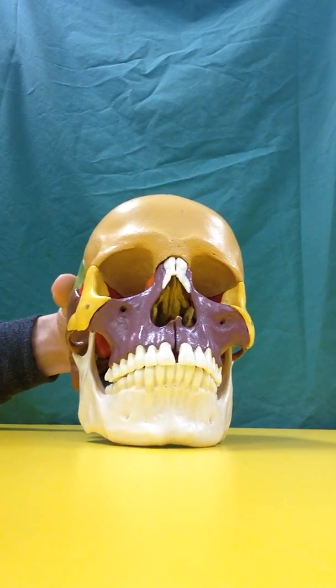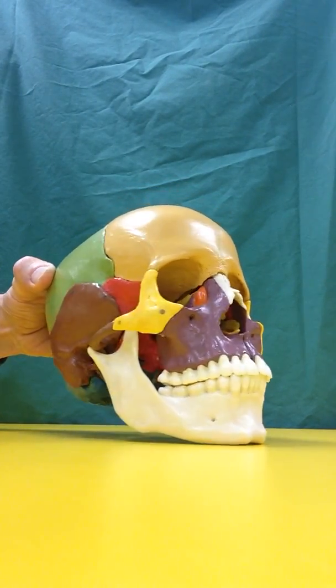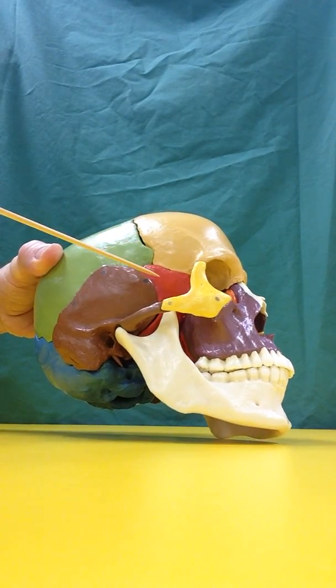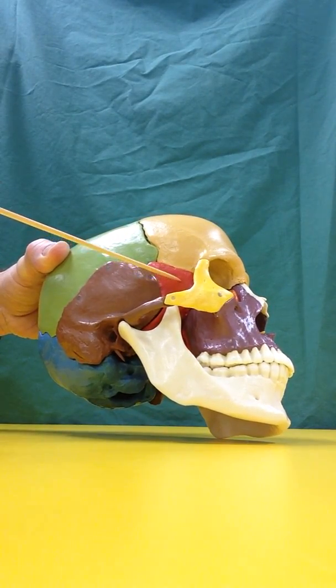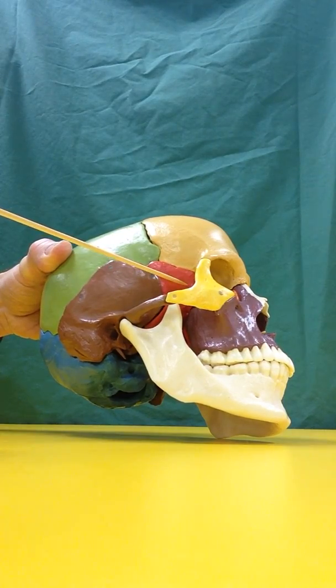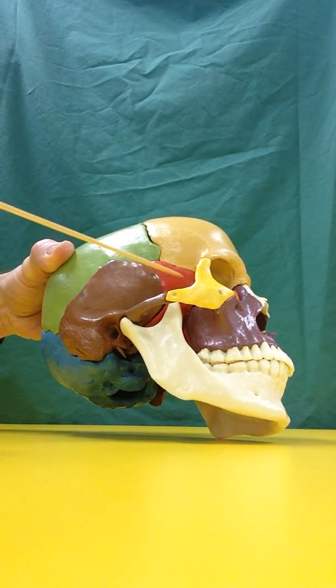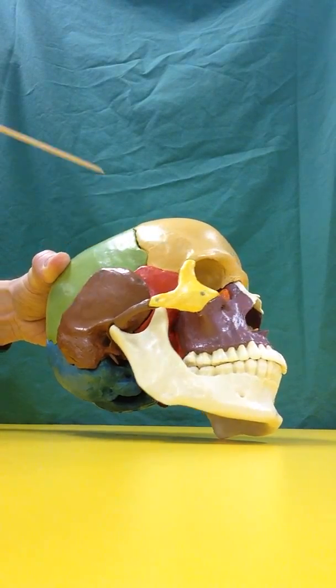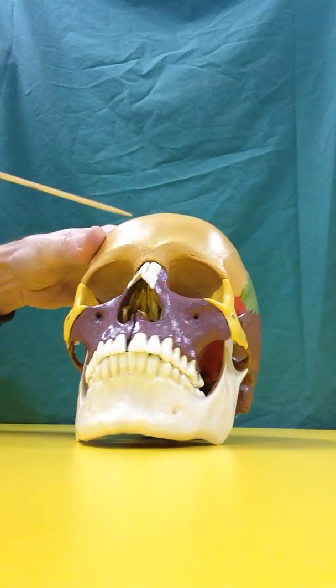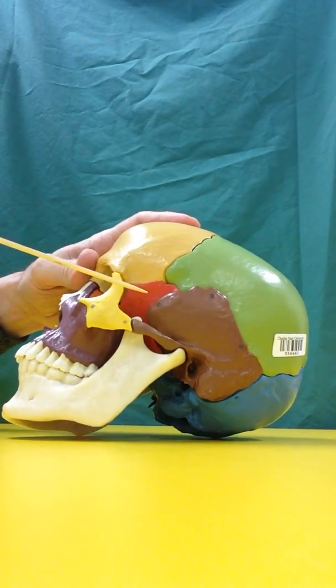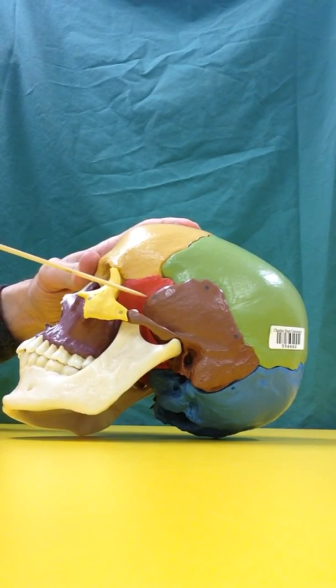Now then, if we look again at a lateral point of view, another bone that we can see here in red is the sphenoid bone. And remember, that's a strange or irregular shaped bone that runs right across the skull from right to left. So if we look from a lateral point of view on the other side, we can see it again.